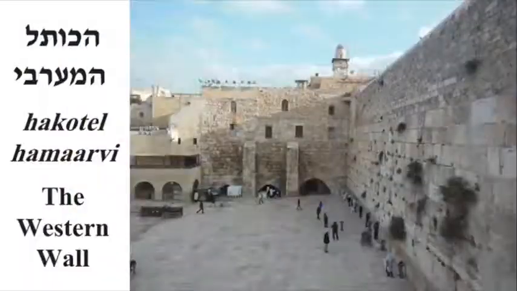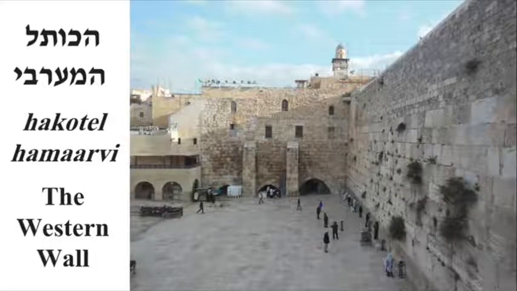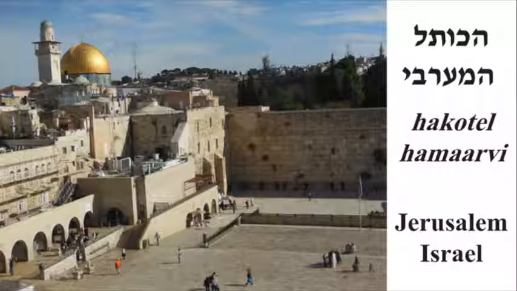Down below, you have a wall holding up this whole area. This is called the Temple Mount. This is where God's first temple, Solomon built up on top of here. It got destroyed by Nebuchadnezzar and the Babylonians. Years later, Zerubbabel and Joshua, these new guys, built a second temple up there.